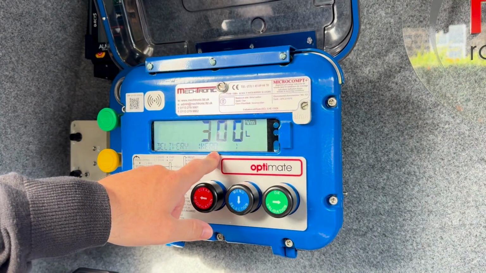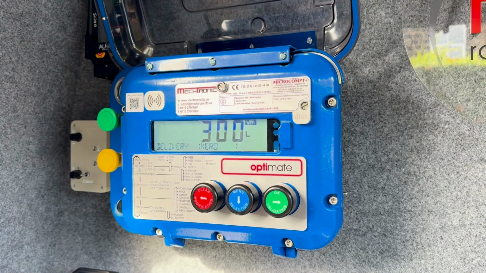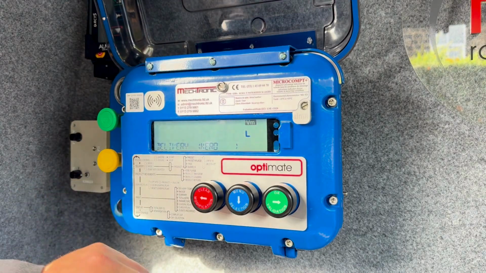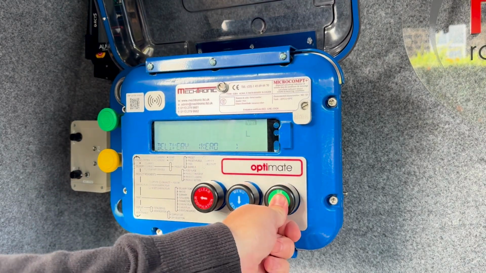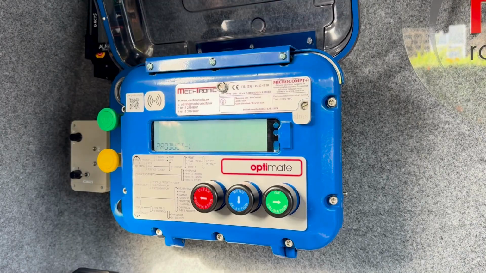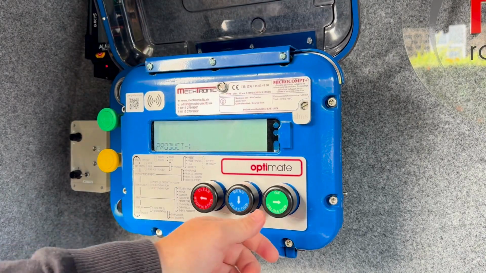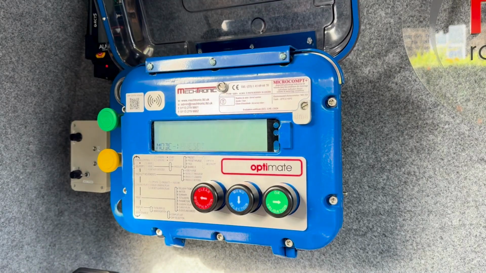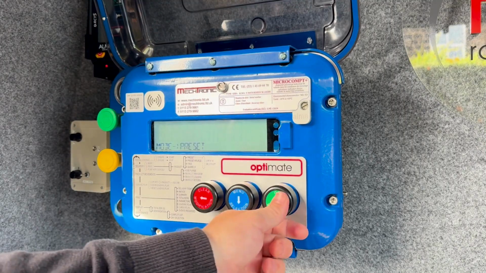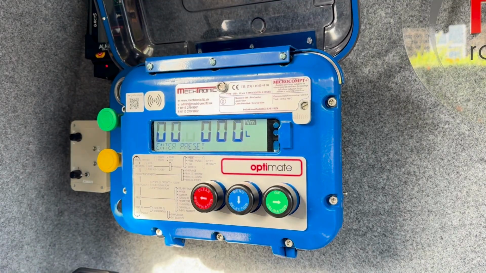Notice there in the brackets, the product displayed is a product that OptiMate knows is currently in the line. So when delivery is displayed, we press the green OK button to accept. We wish to deliver kerosene, so we press the green OK button again, and we wish to deliver this as a preset delivery, so we press the green OK button again to accept.